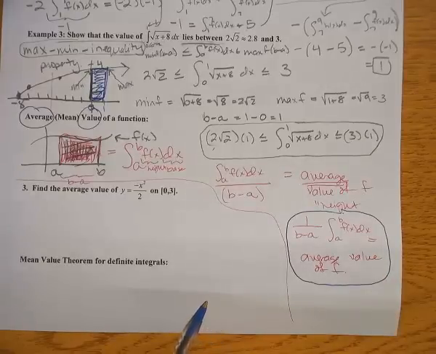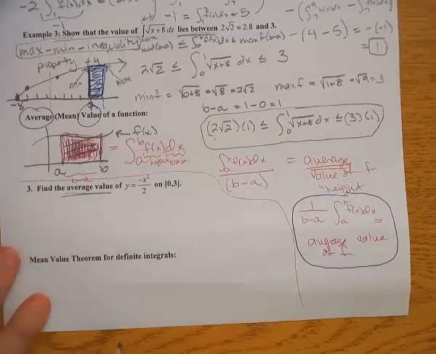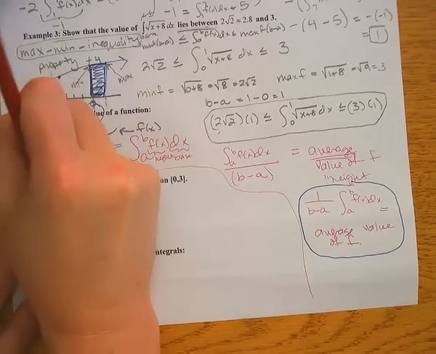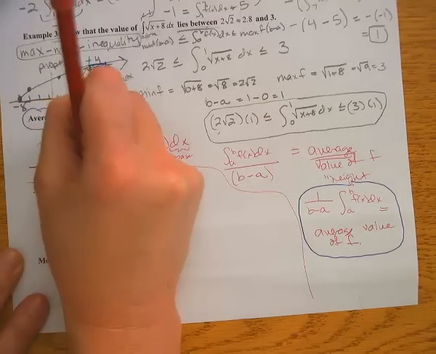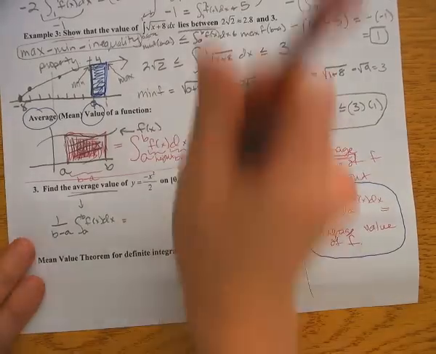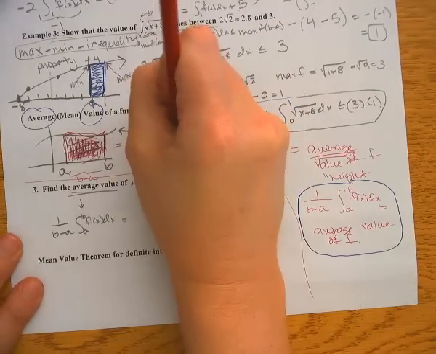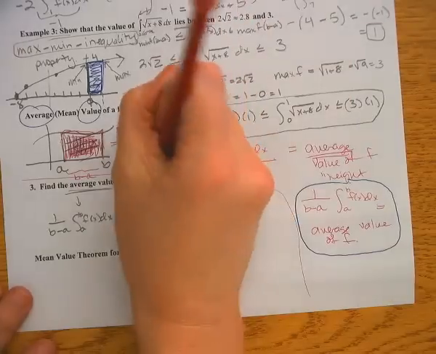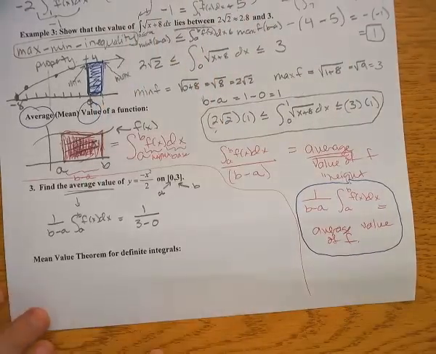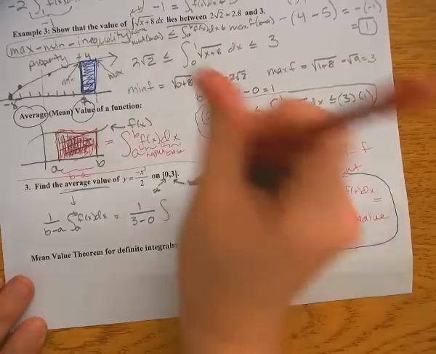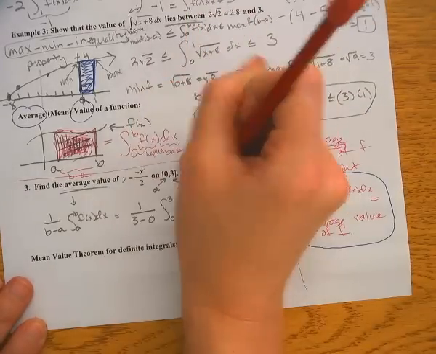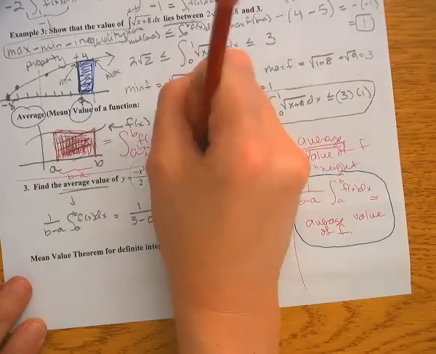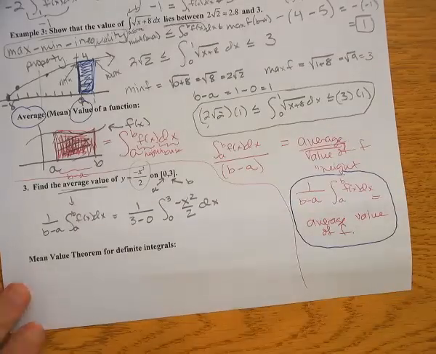And so I'm going to go ahead and do this example 3 right here. And you'll see it's really easy. If I can remember what this means, the average value, and just go straight to the formula, it's really easy to do. So in this scenario, a would be 0, and 3 would be b. So a is 0, b is 3. So I'm going to do 1 over 3 minus 0, b minus a, times the integral from 0 to 3, a to b, of f of x, which is the negative x squared over 2 dx.